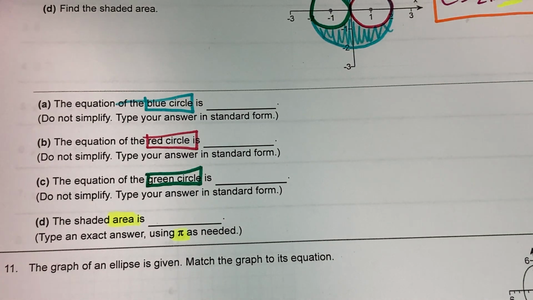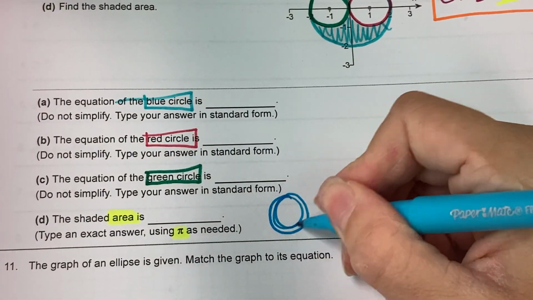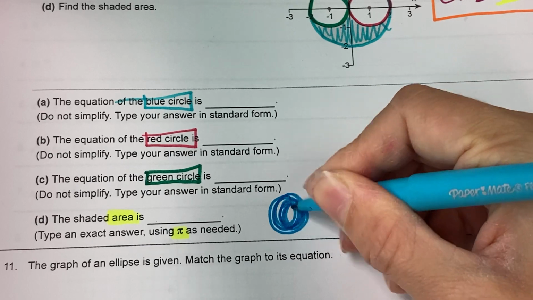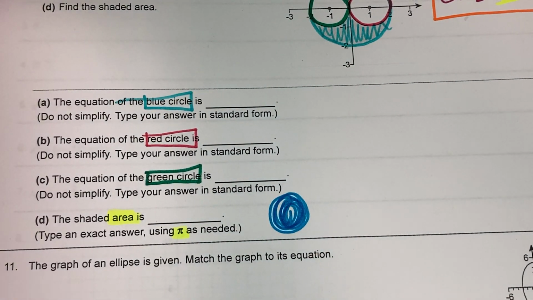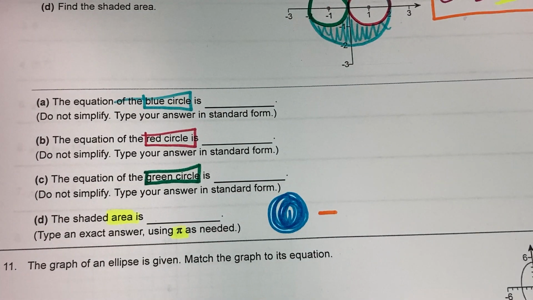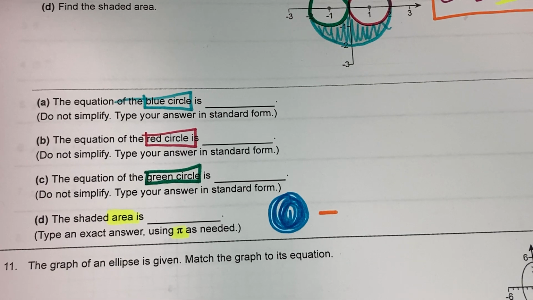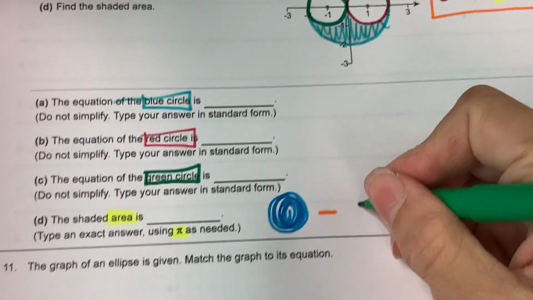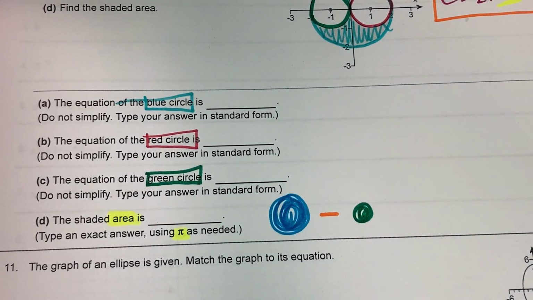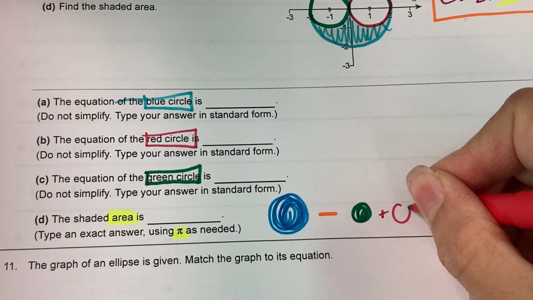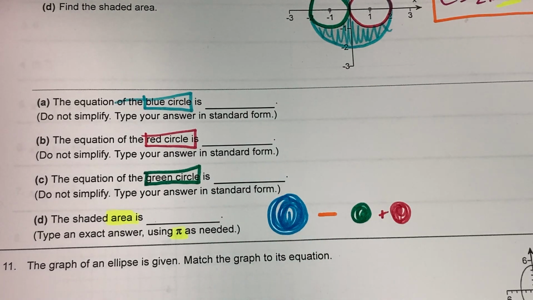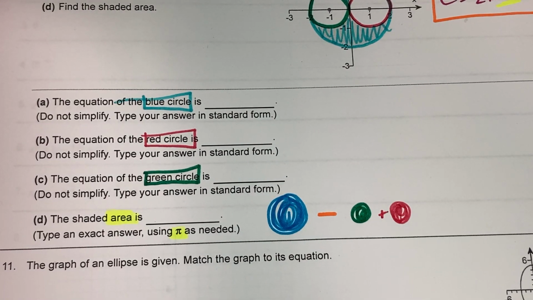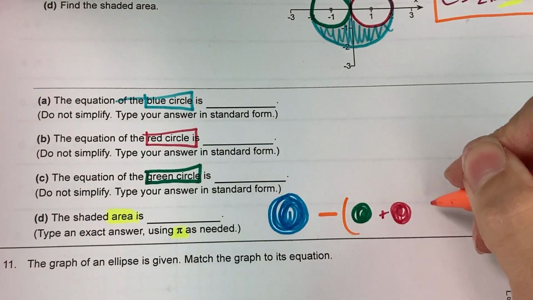So if I want to find the shaded area, essentially what I'm going to do is take the area of the blue circle and then minus the area of my green circle and my red circle. So minus the green and the red. And since I am subtracting both of those areas, we're going to enclose that in parentheses.